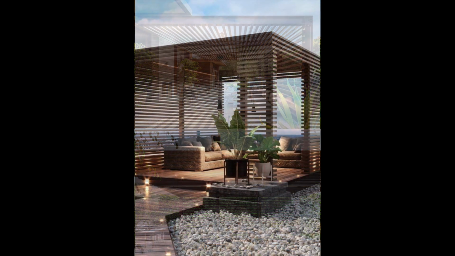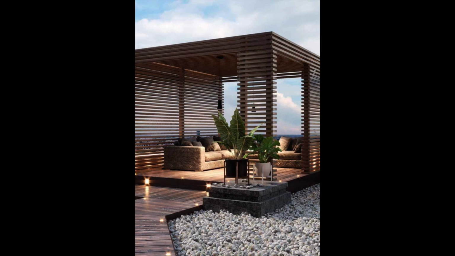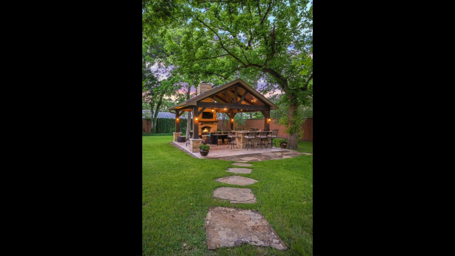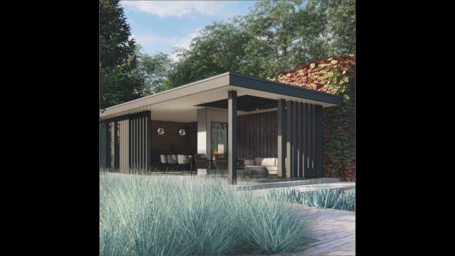If you have a large patio or rooftop terrace, consider creating separate areas for different activities. For example, you can have a dining area, a lounging area, and a cooking area. This will help to define the space and make it feel more cohesive.